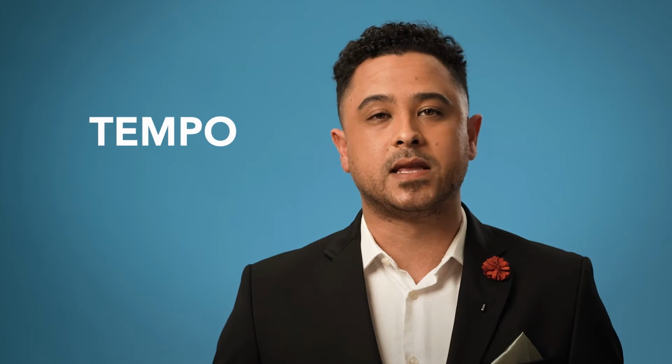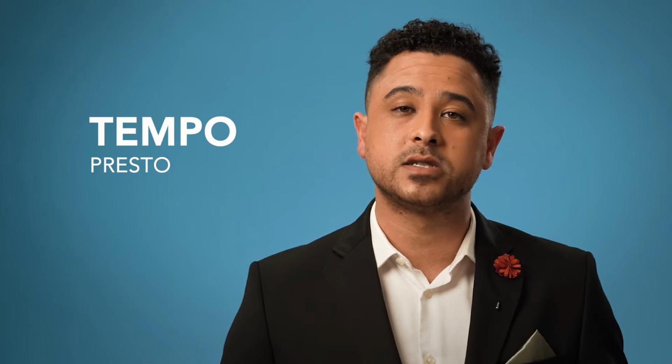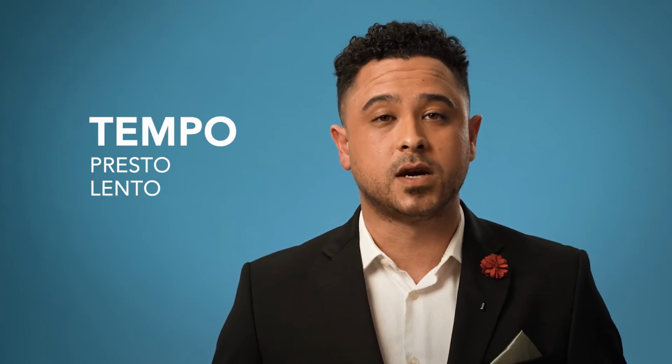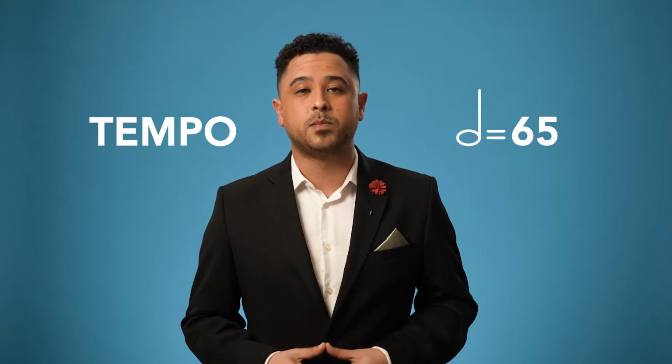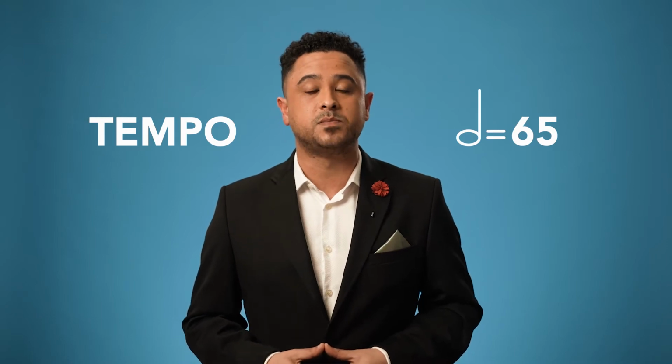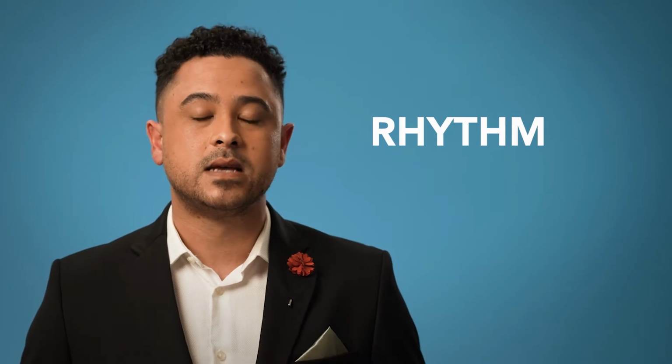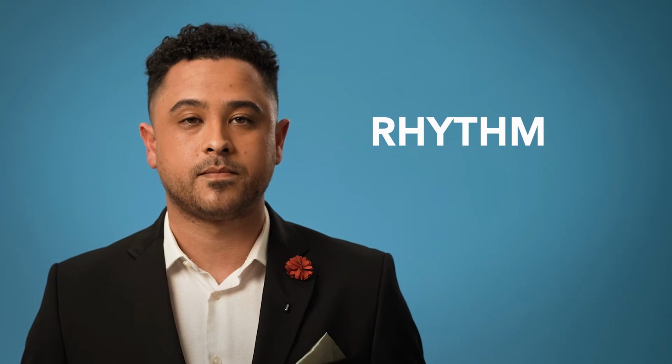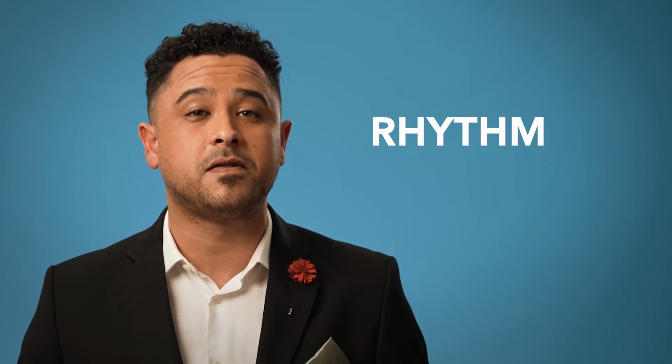These are usually indicated by tempo markings, which can be words such as presto, meaning fast, lento, meaning slow, or allegro. Sometimes, tempo is indicated by a number, which shows us at how many beats per minute the composer wants the piece performed. Rhythm is how we divide the space between the beats. Sometimes we use silences or long and short notes to make up a rhythm. Rhythms can be different even if the beat is the same. These are three things to consider when we start conducting.